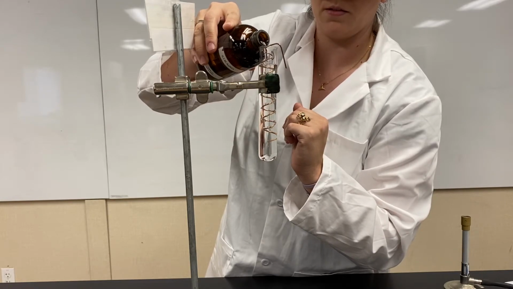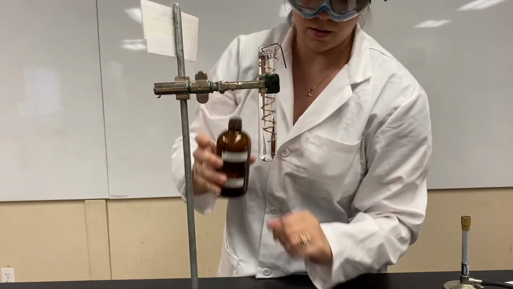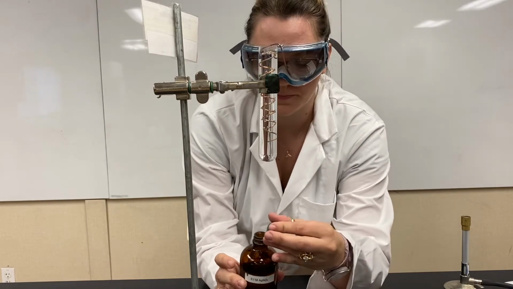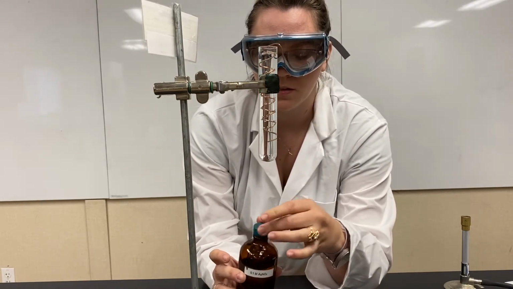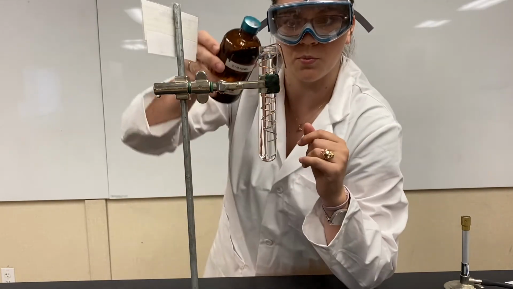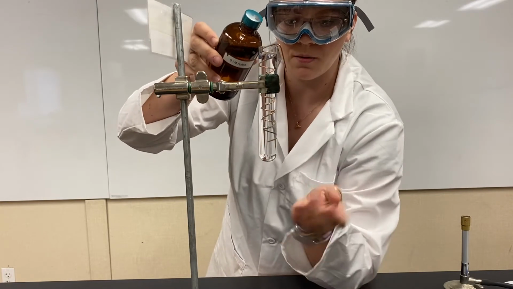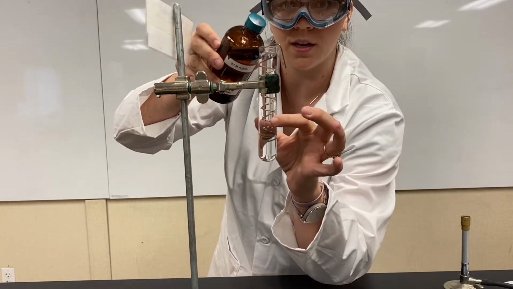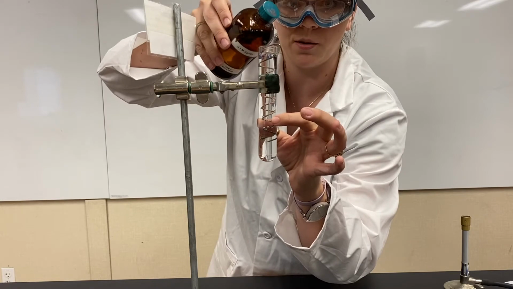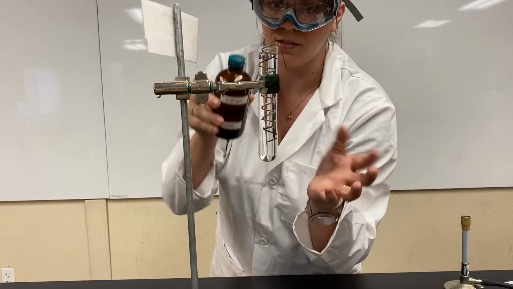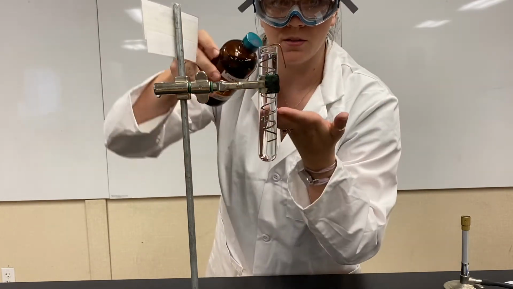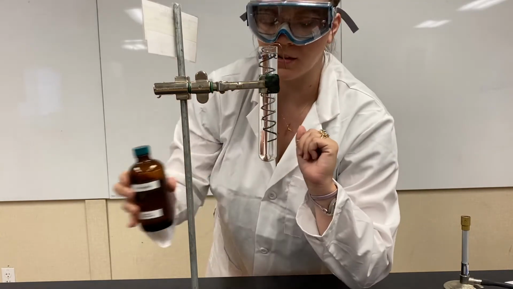Go all the way almost to the top. I'll leave a little bit of space because I don't want it to overflow. Okay, just a good lab suggestion. If you are pouring something like what I was just doing, make sure your other hand that you're not holding onto the test tube or something is underneath where you're pouring. Because if I slipped, I would, you know, pour on myself, okay?